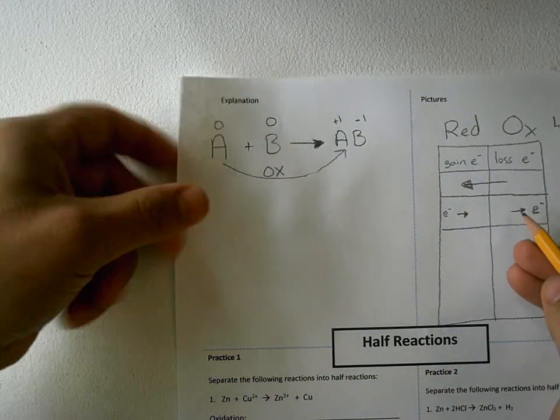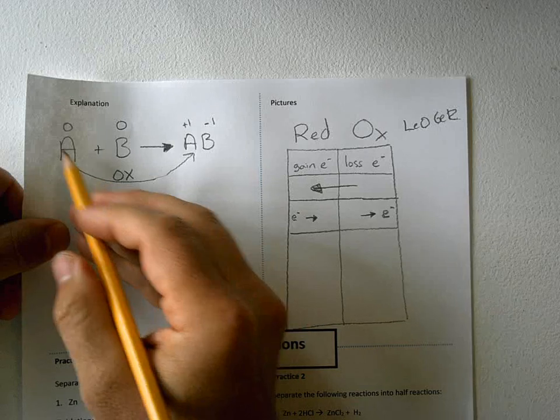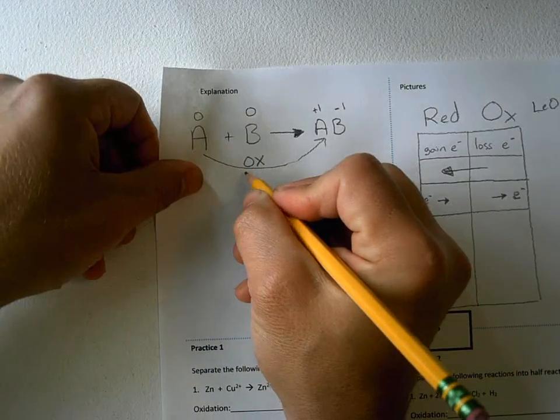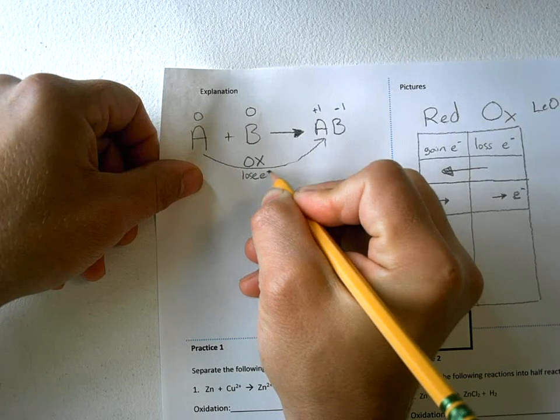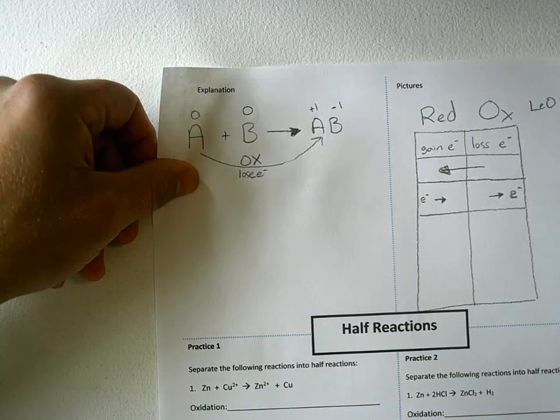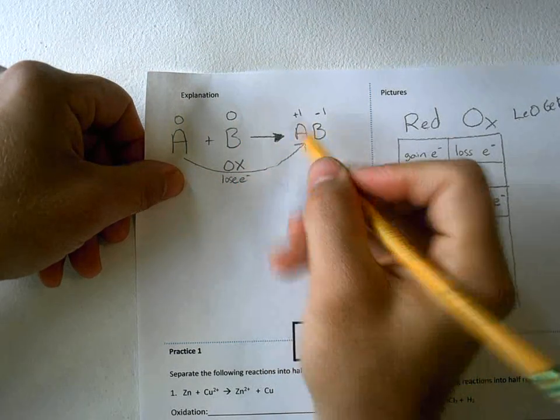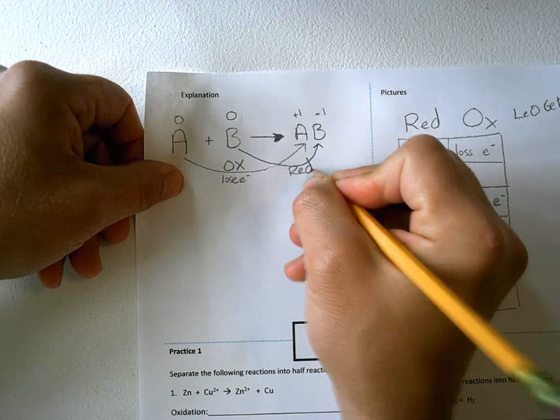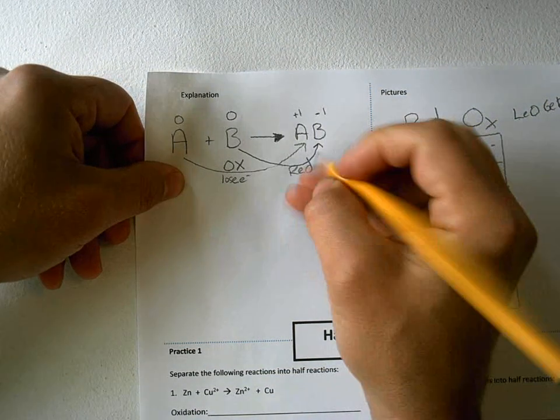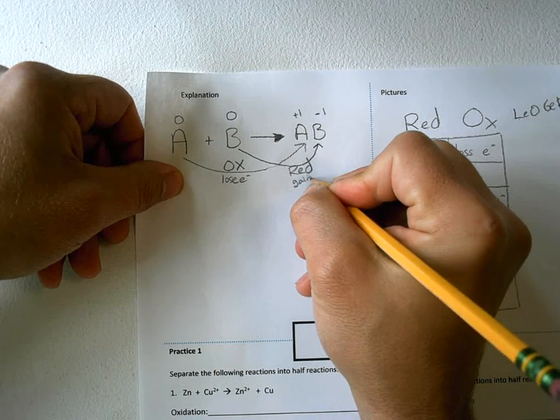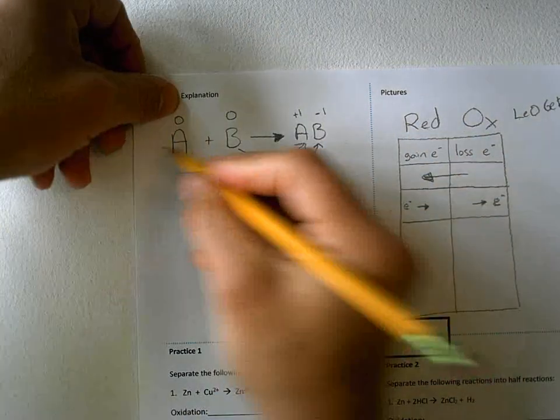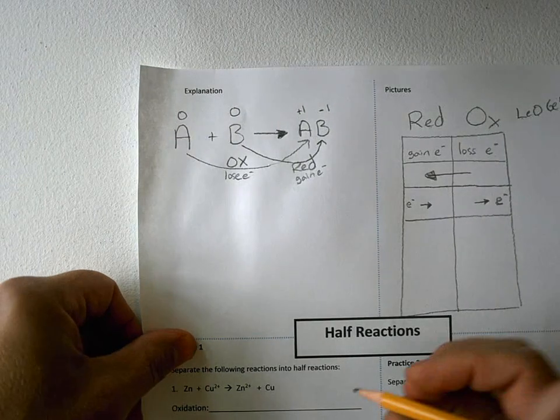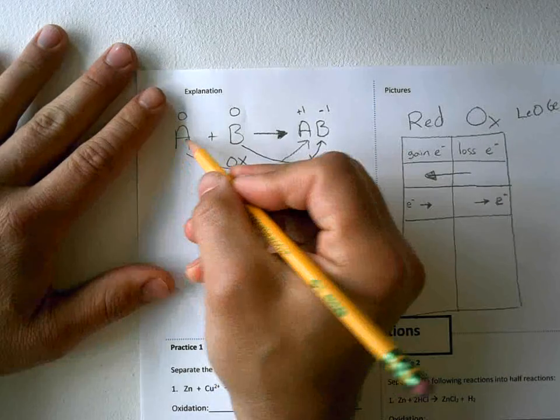So going over to our redox table here, that means the A would be losing electrons. It's losing an electron to become oxidized. Okay, the B is going from a 0 to a -1. That's going down. So the B is being reduced in this reaction, which means the B is gaining electrons. Now, this is the overall reaction, but we can separate this down into half reactions, and this is how we do it. Just start with whatever you want, really.